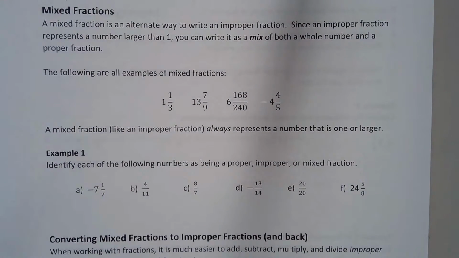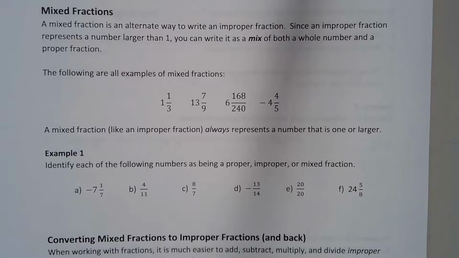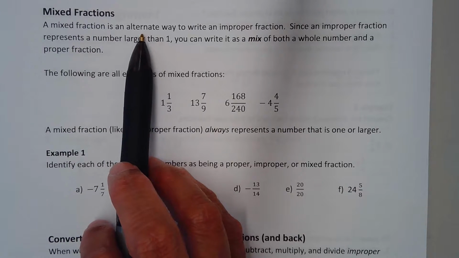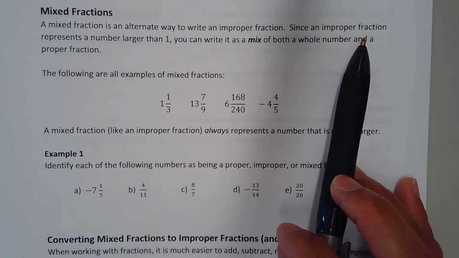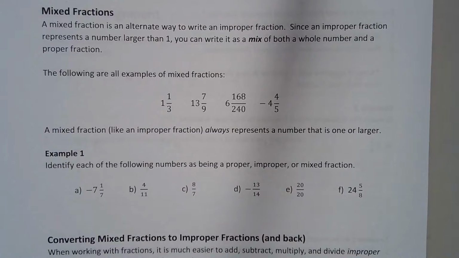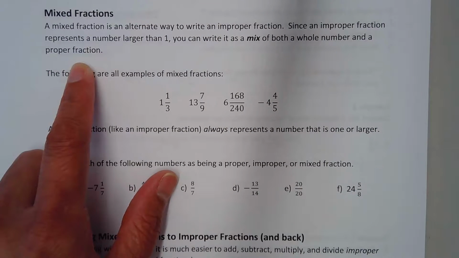And I think Noah already kind of said something here. So when we have an improper fraction, we can convert to a mixed fraction. How do we do that? So a mixed fraction, let's read it first, is an alternative way to write an improper fraction. Since an improper fraction represents a number larger than 1, you can write it as a mix of both a whole number and a proper fraction.